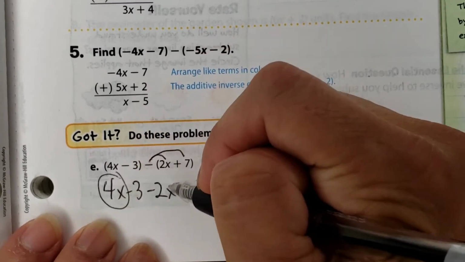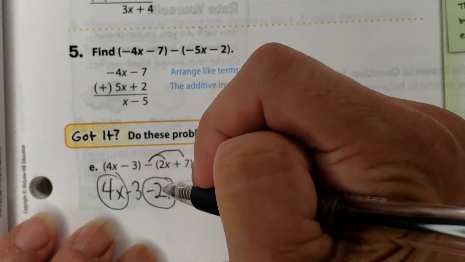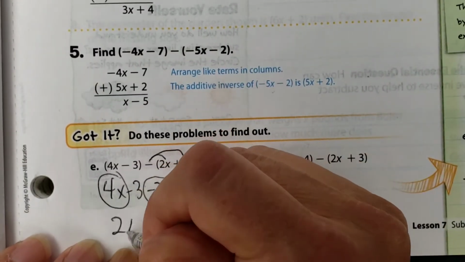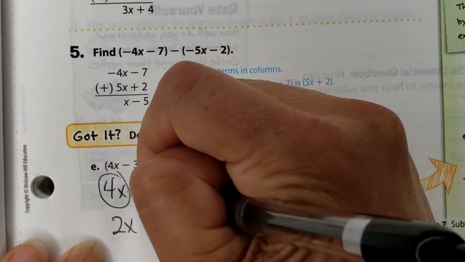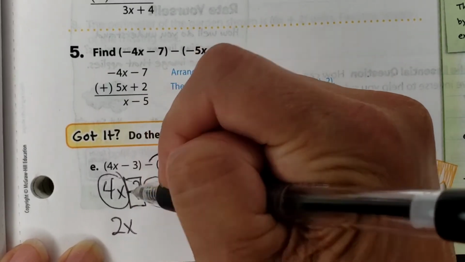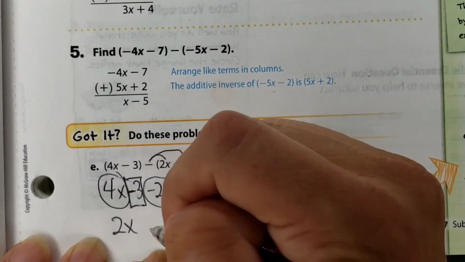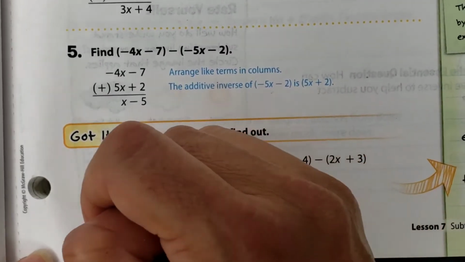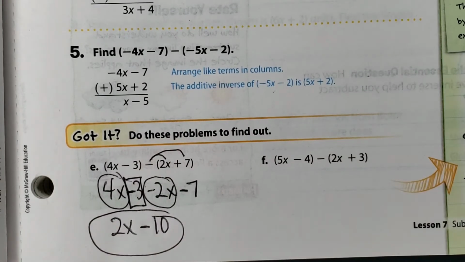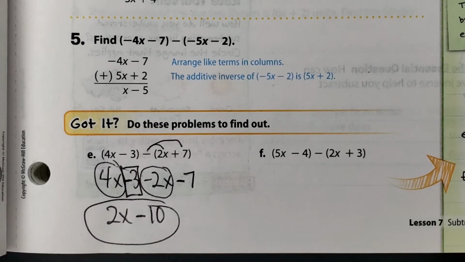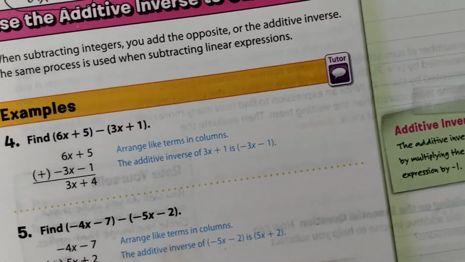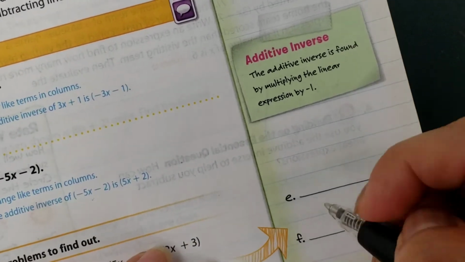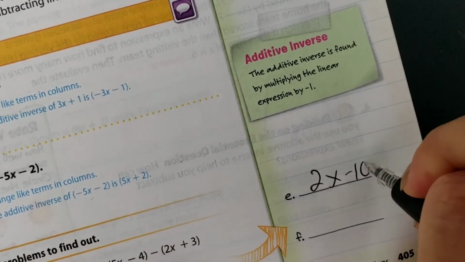Circle our like terms with the variables. 4x and negative 2x is 2x. And then our constants, negative 3 and negative 7, same sign you add, is negative 10. So the answer is 2x minus 10. And you can write that in your answer column, 2x minus 10.